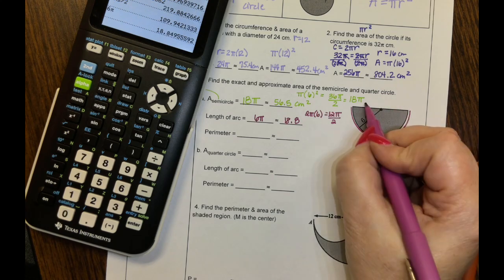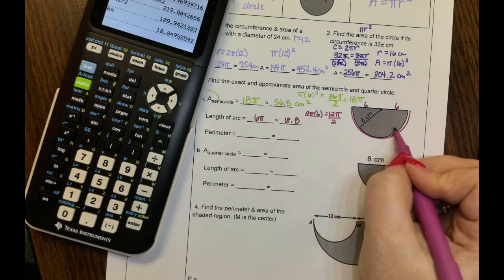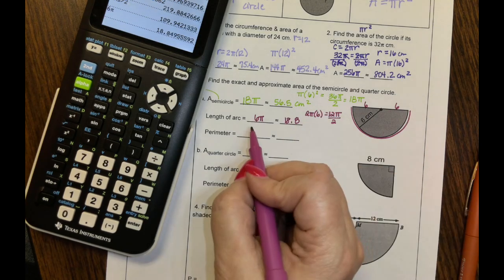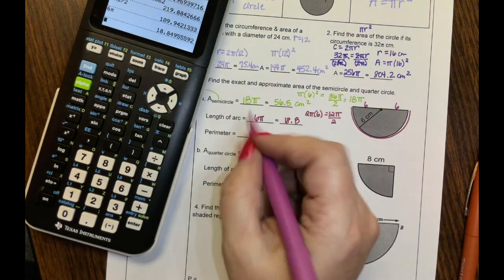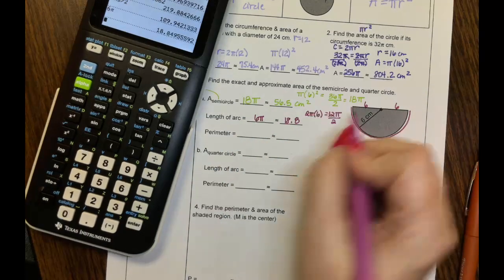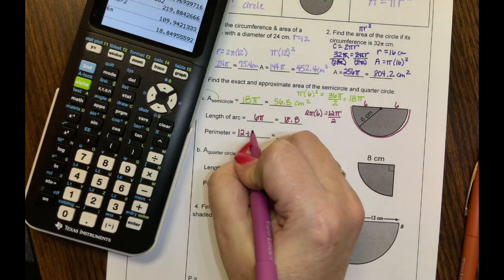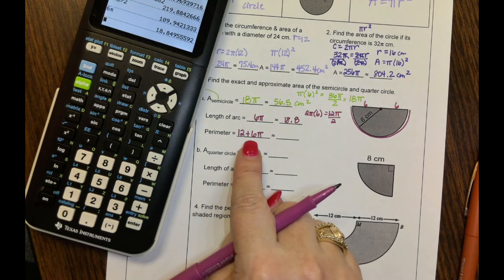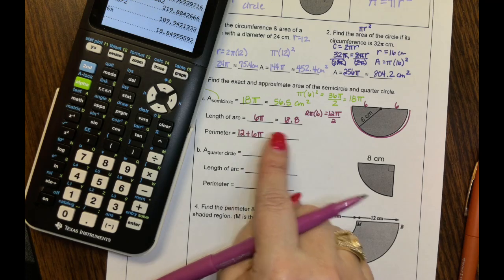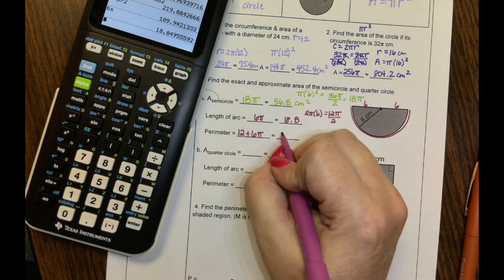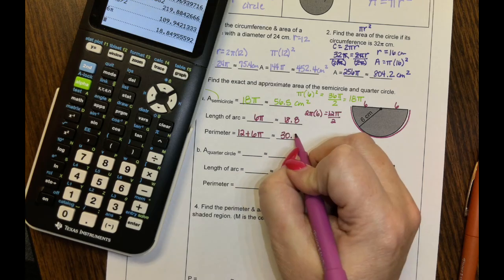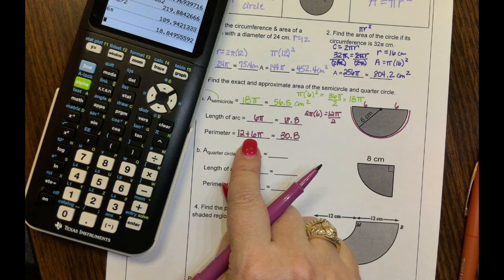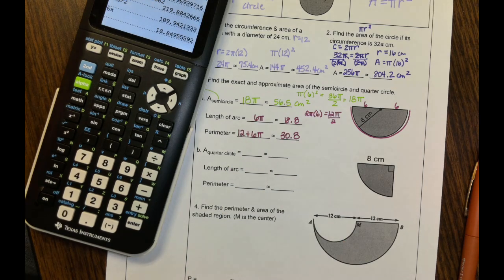Well, perimeter then would be: this is 6 because the radius is 6 all the way around the circle. This was 18.8. So my distance around exactly would be 6 plus 6, which is 12, so 12 plus 6 pi. I cannot combine those. Those are not like terms. It's kind of like 12 plus 6x. You can't combine those. Approximately then would be 30.8. Now, it can be 6 pi plus 12. The order of that doesn't matter.